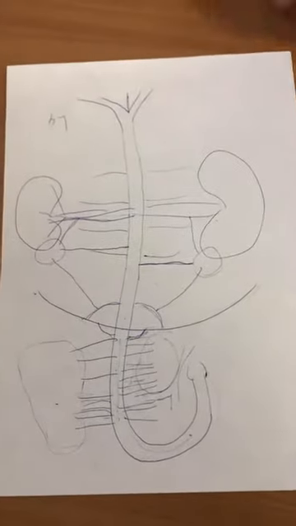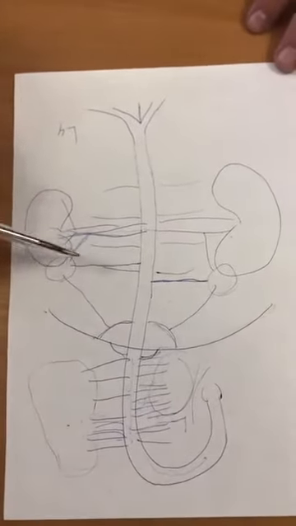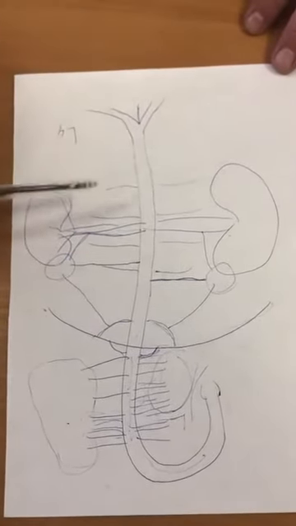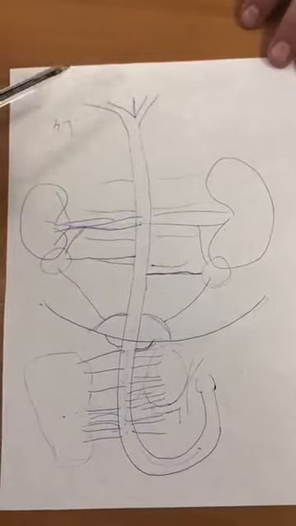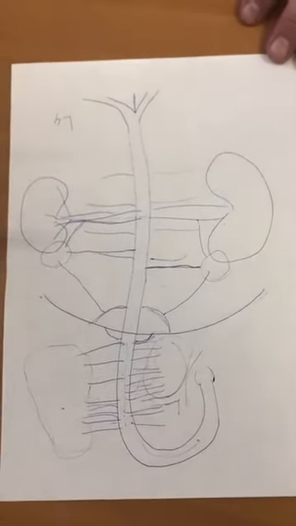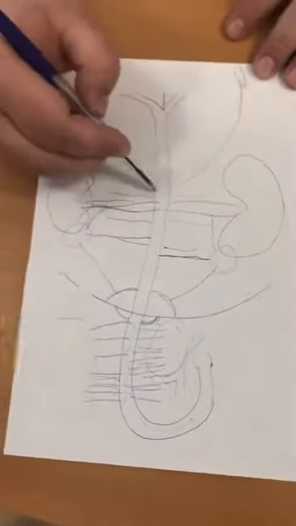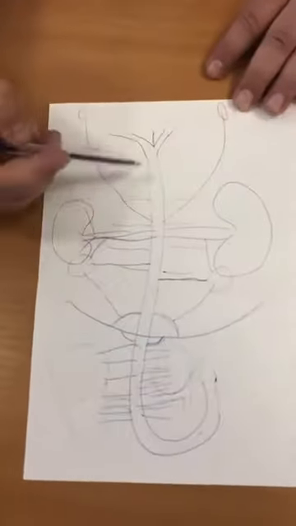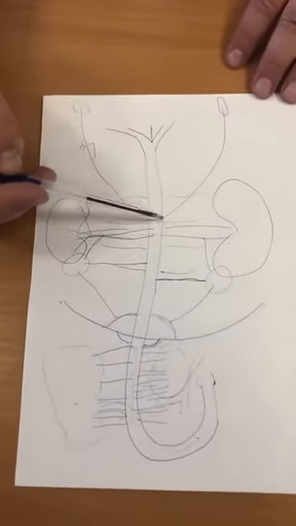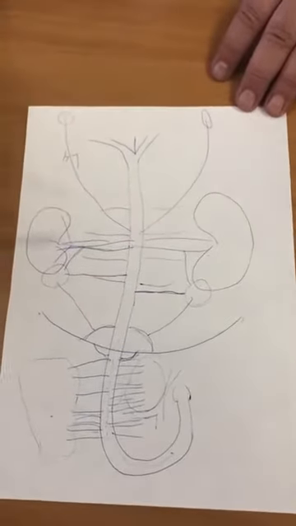And the last paired organ, which also develops in the abdominal cavity and descends in males into the scrotum, in females into the true pelvis, is the testis or ovary. That is why the testicular artery in males or the ovarian artery in females also starts from the abdominal aorta. It is a paired artery. Clear?